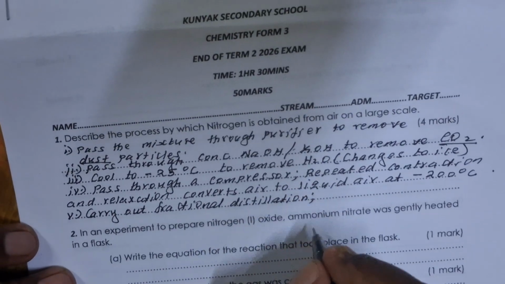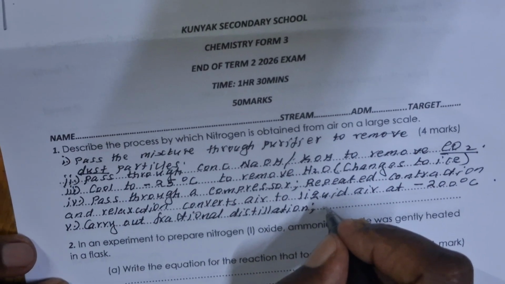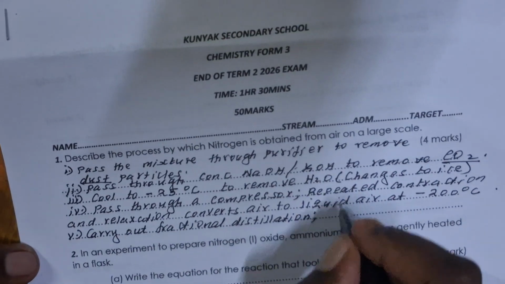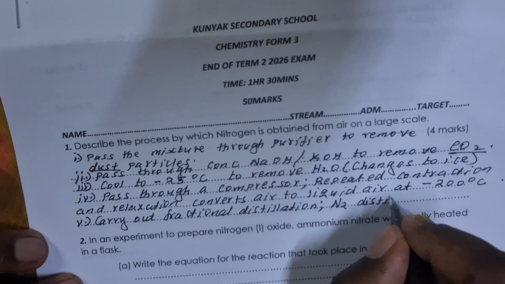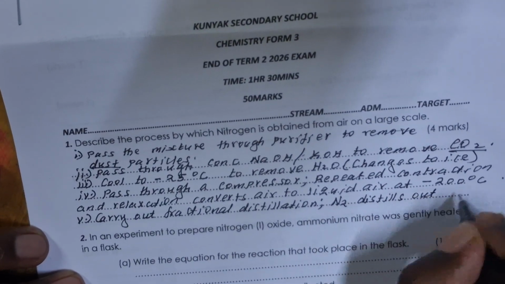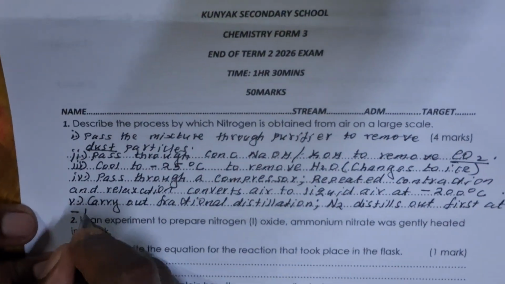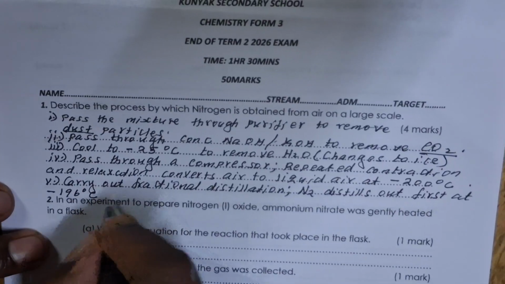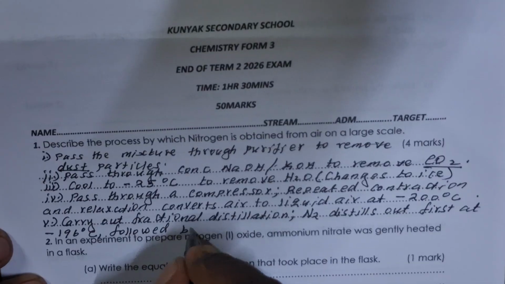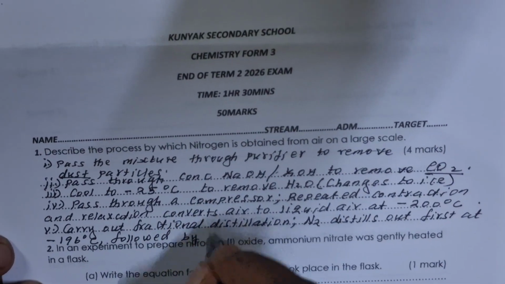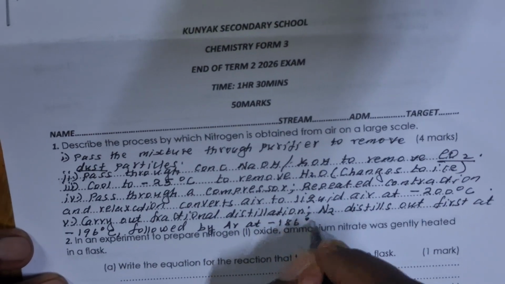When we carry out fractional distillation, nitrogen distills out first at negative 196 degrees Celsius, followed by argon at negative 186 degrees Celsius.